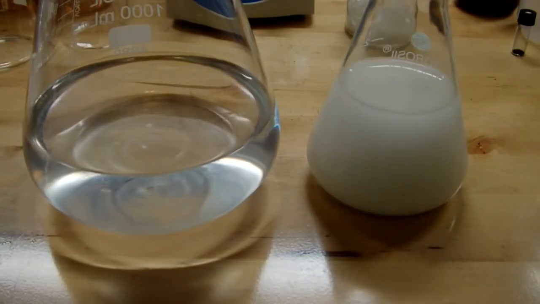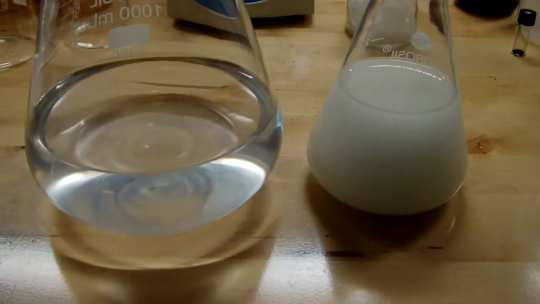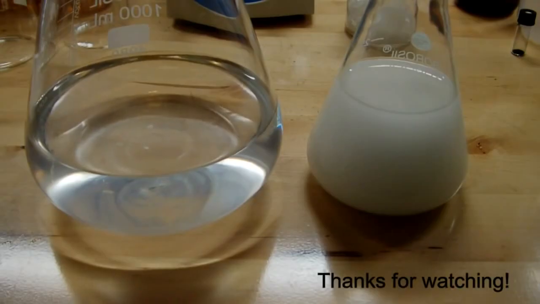That's usually what happens, is it gets that milky color, and that should be due to the starch coming out of solution, and it's probably in a suspension now as sort of a colloid. So that's usually what happens. This clear solution is a little bit different, but that's what you get when you do chemistry. Sometimes things don't turn out the way you expect them to.